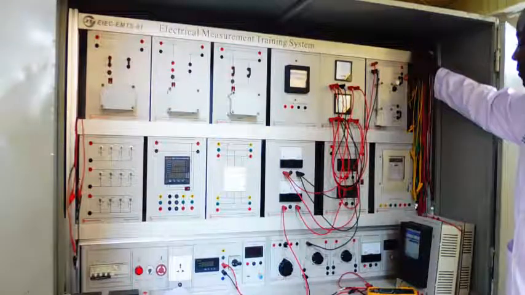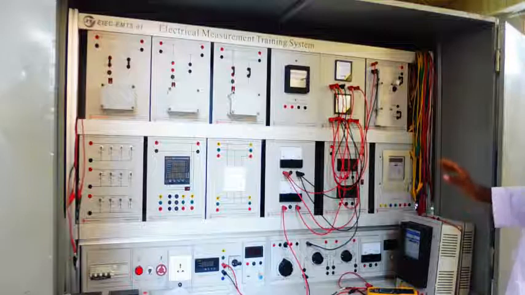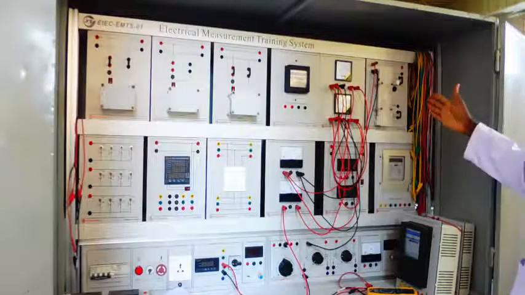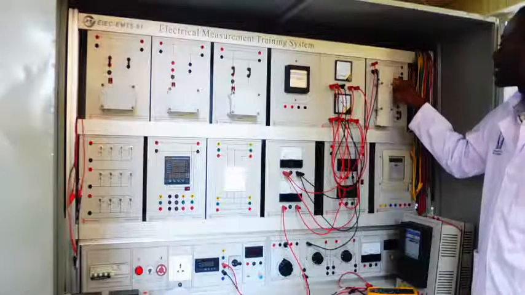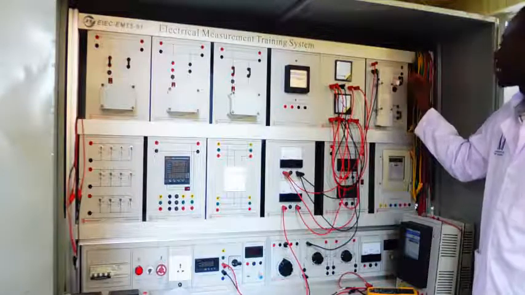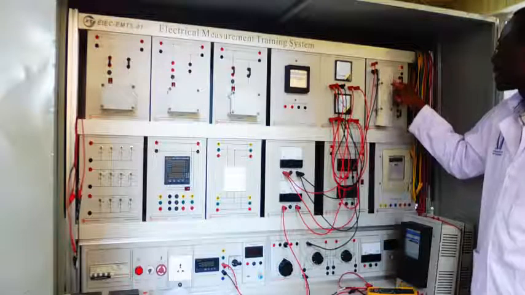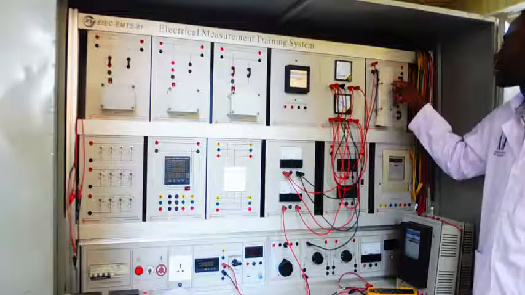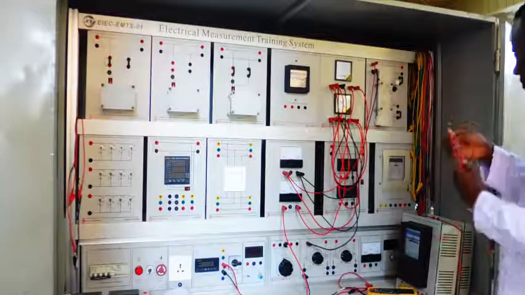So now we are done with the wiring. Let's take note here. When we look at the fluorescent lamp, there is a dotted line over here. This is a starting relay. So we need to push all the dotted lines.